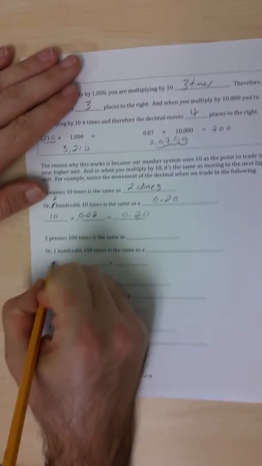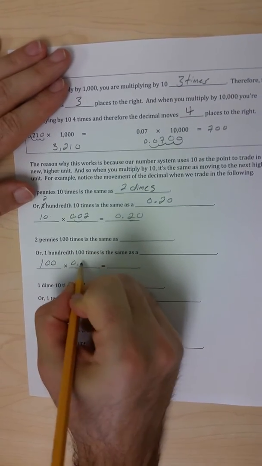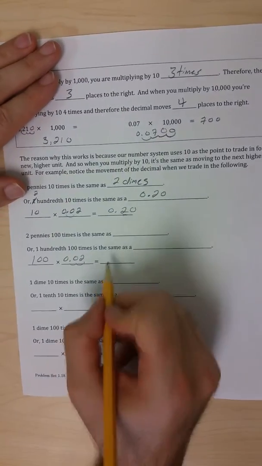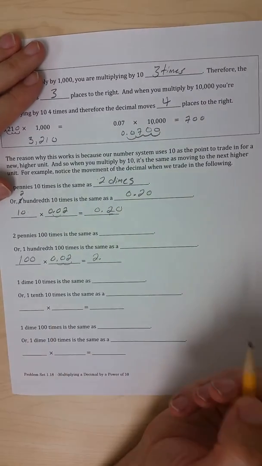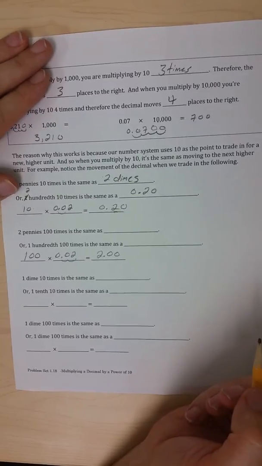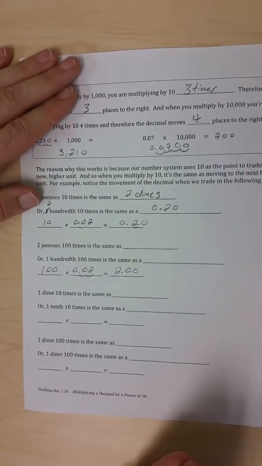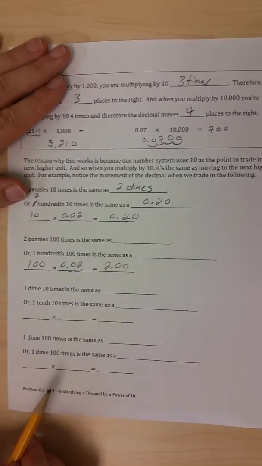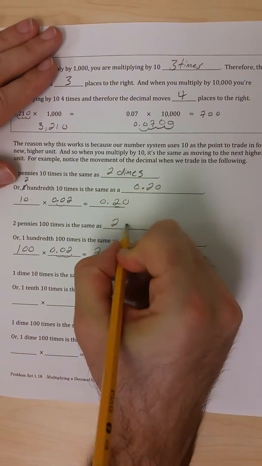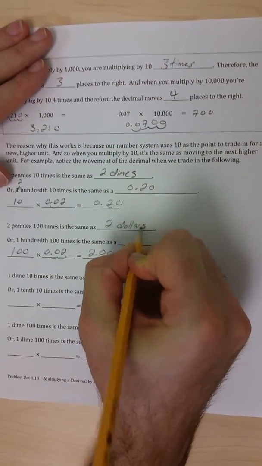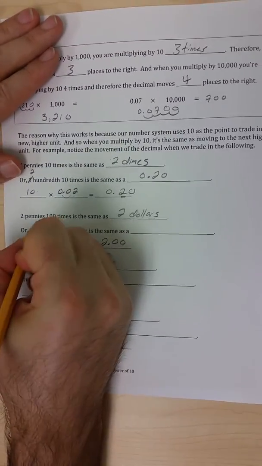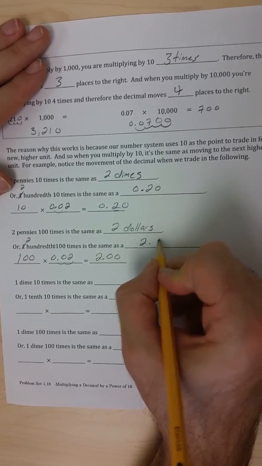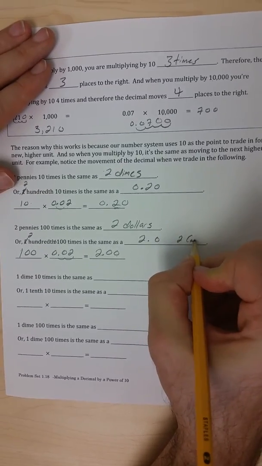Okay, now how does that work when we are multiplying and moving the decimal to the right? 100 times 2 cents. I'm going to move the decimal 2 places to the right, and I'm going to end up with 2 decimal point, and I can add zeros all I want. That's $2, or 2 wholes, 2 ones, right? 2 and 0 hundredths. 2 pennies 100 times is the same as $2, and it really should say 2 hundredths 100 times is the same as 2 wholes, 2.0, and that's 2 wholes.